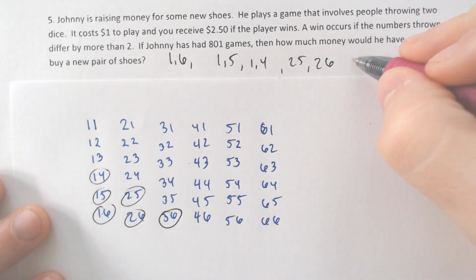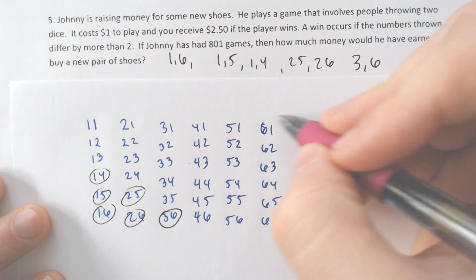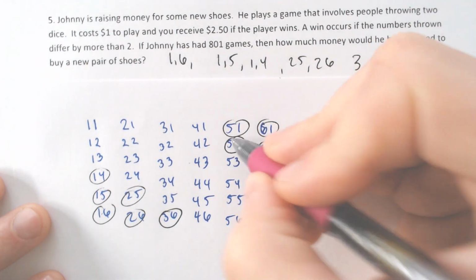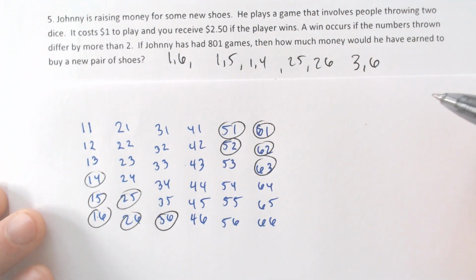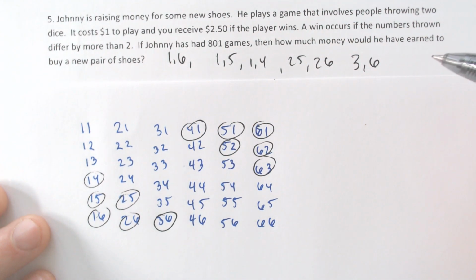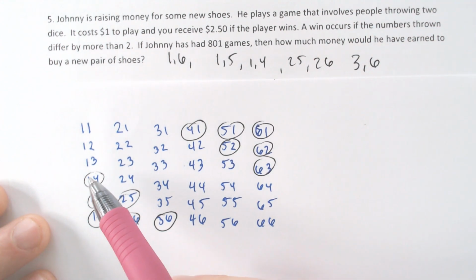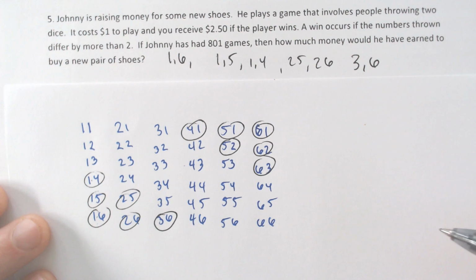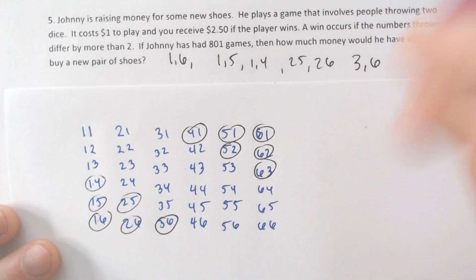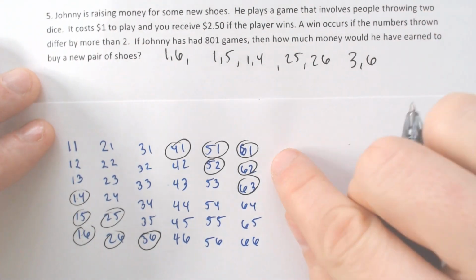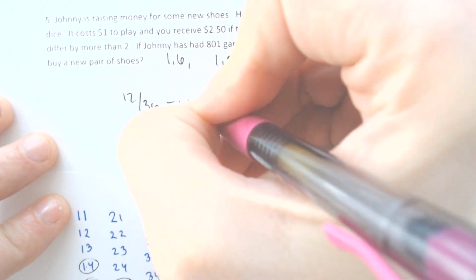And you might even see a pattern here. Because when we start on this corner, we get these three. And then we would have these two that differ by more than 2. And then we'd have this 1. These are the numbers that differ by more than 2. So out of all of those numbers, you can count them up. You got 1, 2, 3, 4, 5, 6, 7, 8, 9, 10, 11, 12 total numbers. I didn't bother listing them all out, but there's 12 here that would be good for you, the player, to win. So 12 out of 36 chance of you winning.